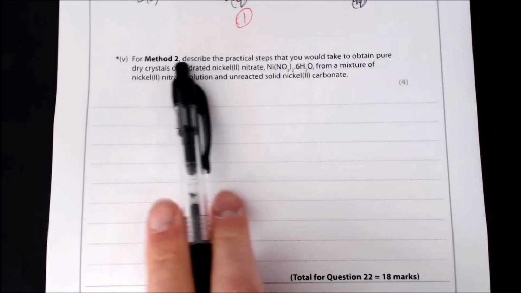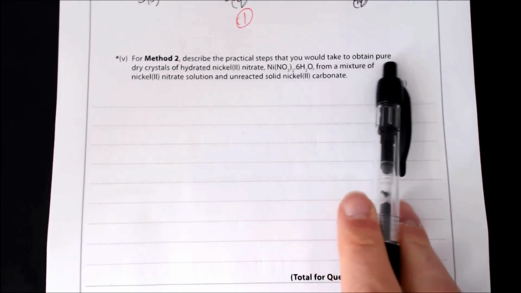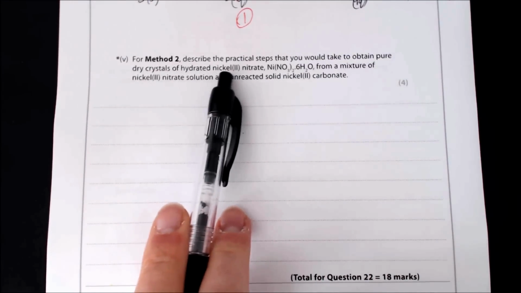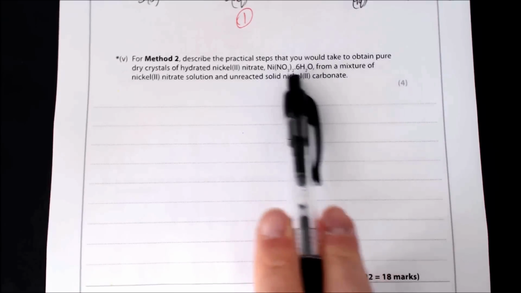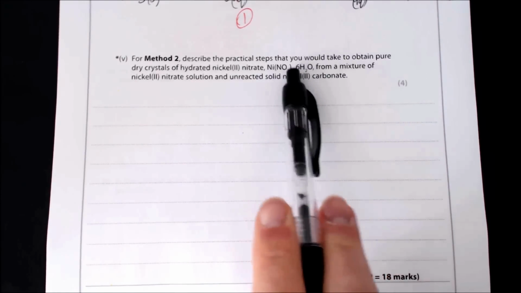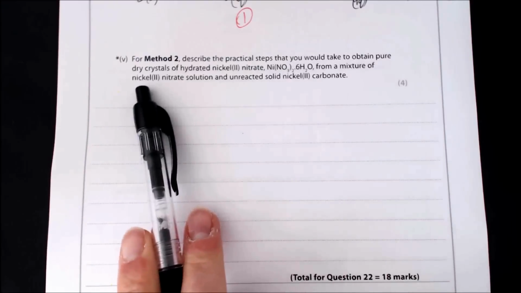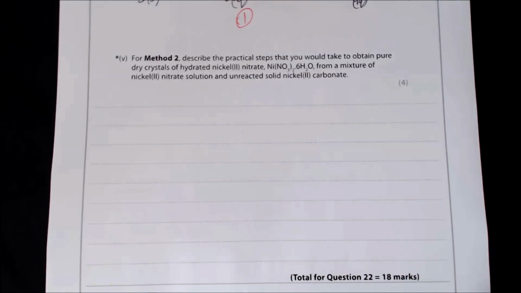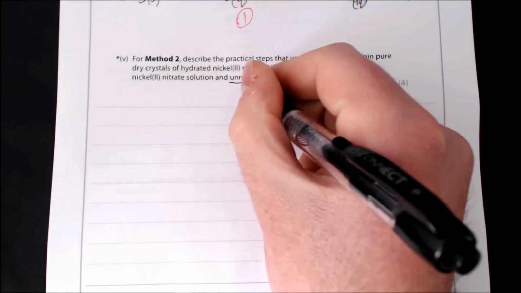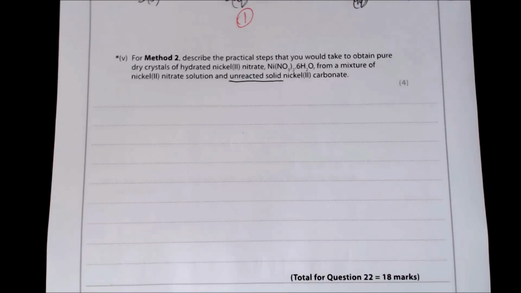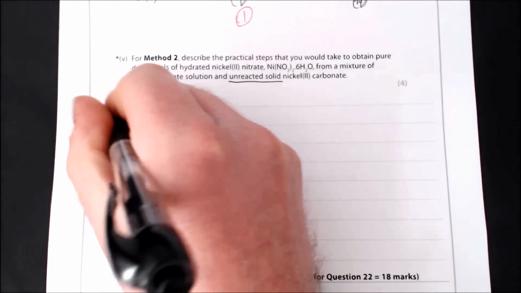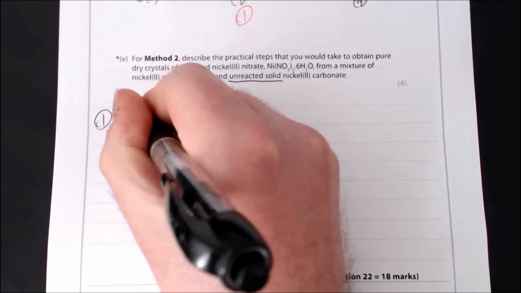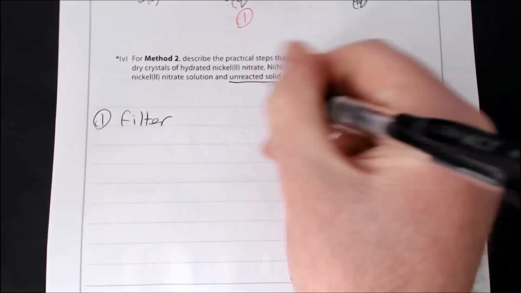Now it says, for method 2, describe the practical steps that you would take to obtain pure dry crystals of hydrated nickel nitrate with the 6H2O, so this is just hydrated salt, from a mixture of nickel 2 nitrate solution and unreacted solid nickel 2 carbonate. Right, now this is really important, this bit. Unreacted solid. So the first thing we need to do is we need to get rid of that solid, and the first step is to filter off any of that solid. So that would be your step number 1, is to filter, and they're really looking for that. So really look for that bit there.